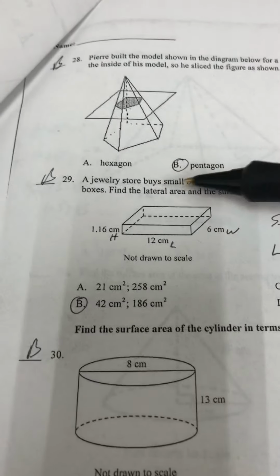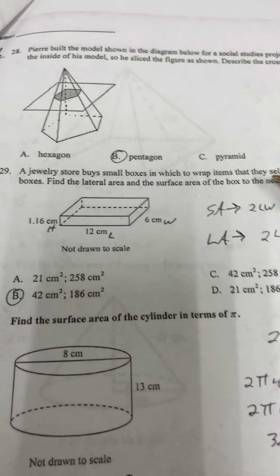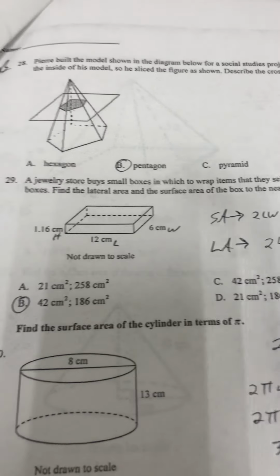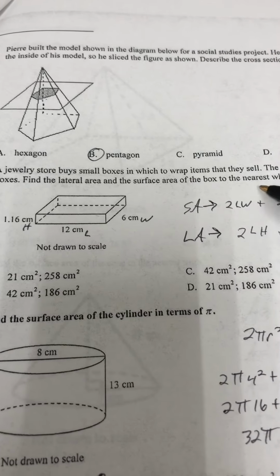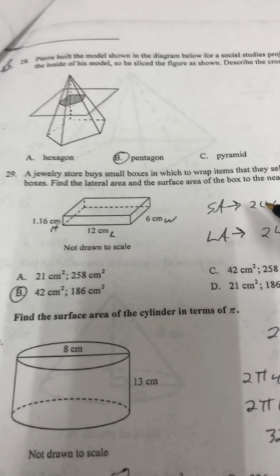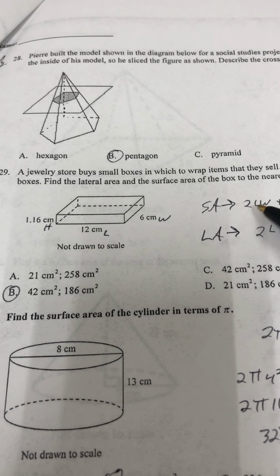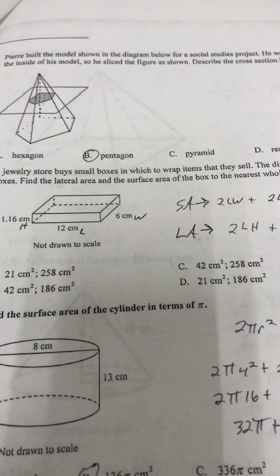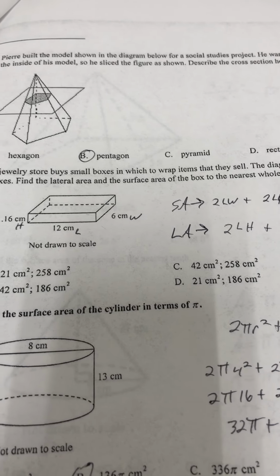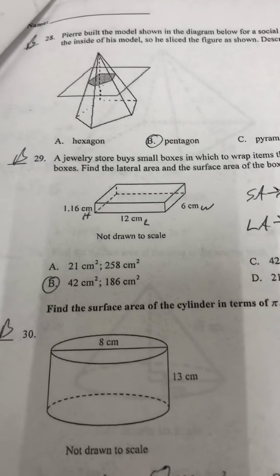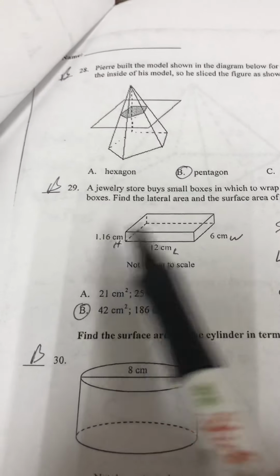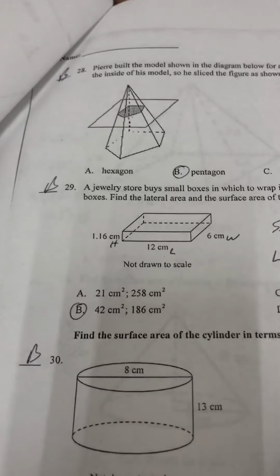A jewelry store buys small boxes in which to wrap items that they sell. The diagram below shows one of the boxes. Find the lateral area and the surface area of the box to the nearest whole number. Remember, surface area is going to be 2 times length times width plus 2 times length times height plus 2 times width times height. Go ahead and name these. It doesn't matter how you name them. Just name them and stick with it throughout the whole problem.